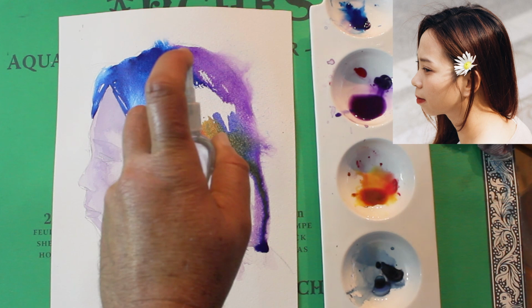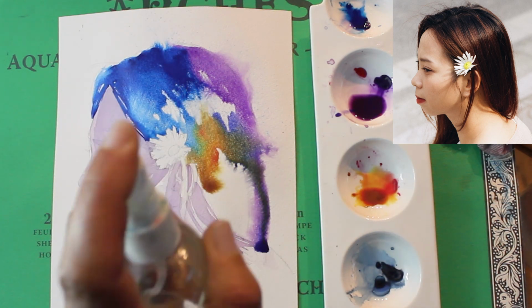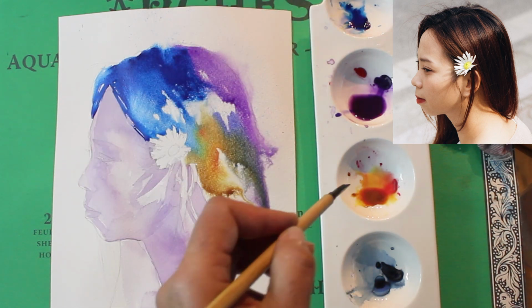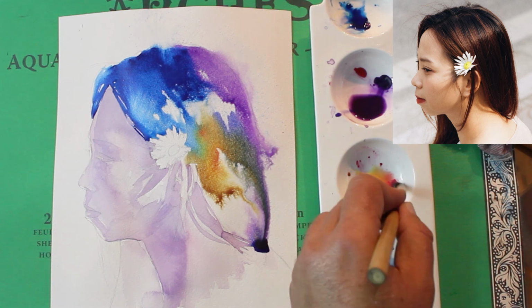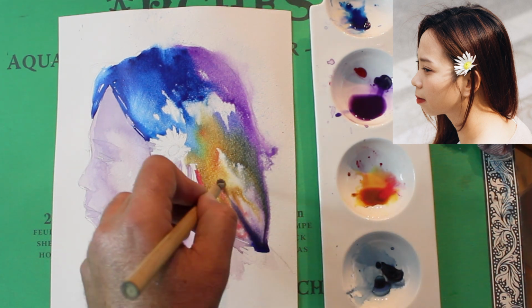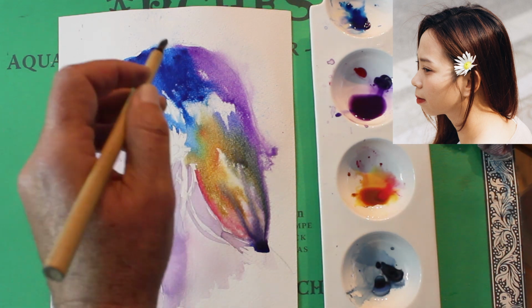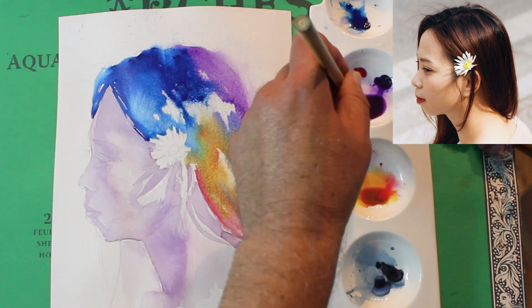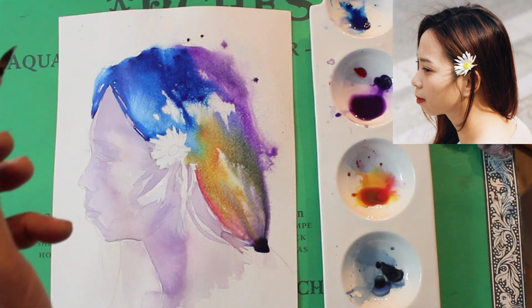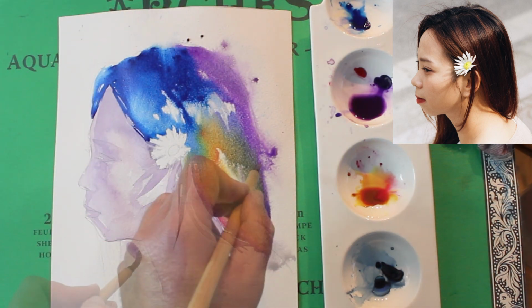To enhance the abstraction further, you can introduce elements of unpredictability. Here I'm using a spray bottle and spritzing the hair with clean water to encourage it to move and flow in interesting ways. I'm quite pleased with the overall effect of the spray, which has given the painting an atmospheric, impressionistic quality that would have been pretty difficult to create entirely intentionally. You have to love it when watercolour just paints itself.